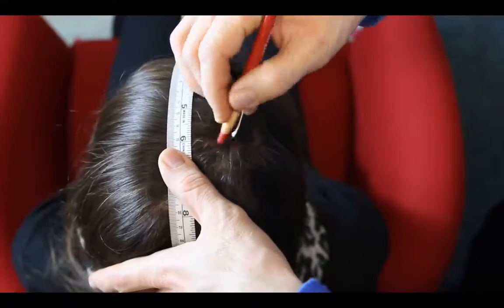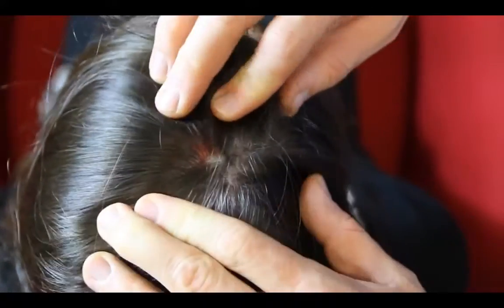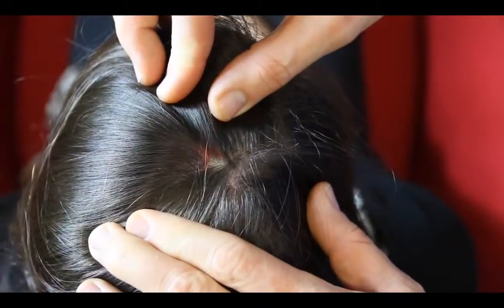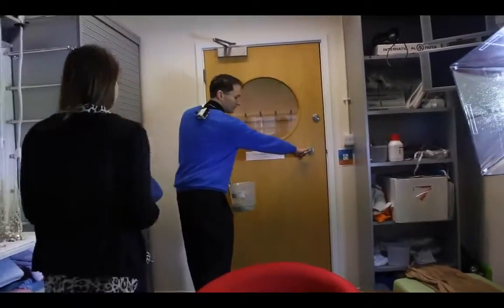The 2 marks you've just made should form an X in the exact center of the participant's head. This will be important later. For now, we're done with this phase and ready to head next door to start recording.